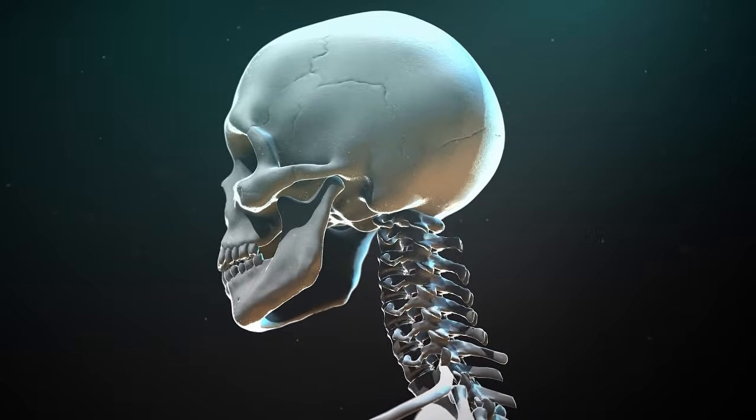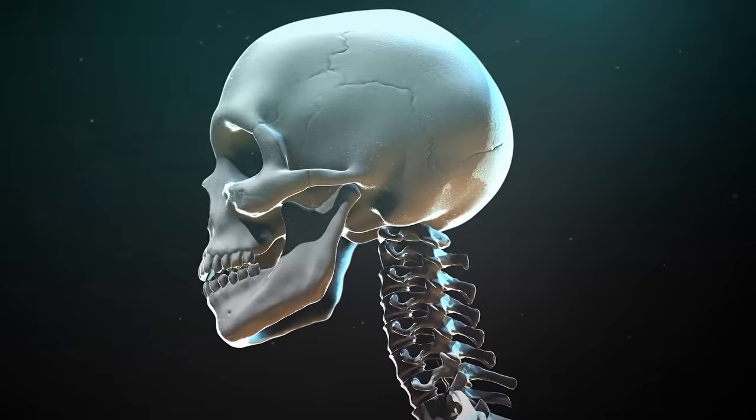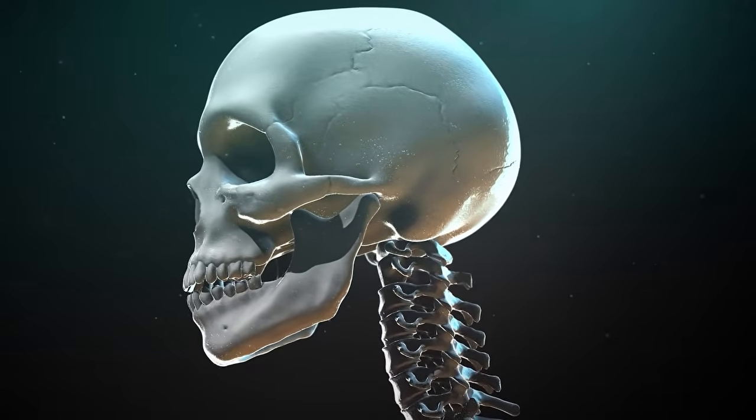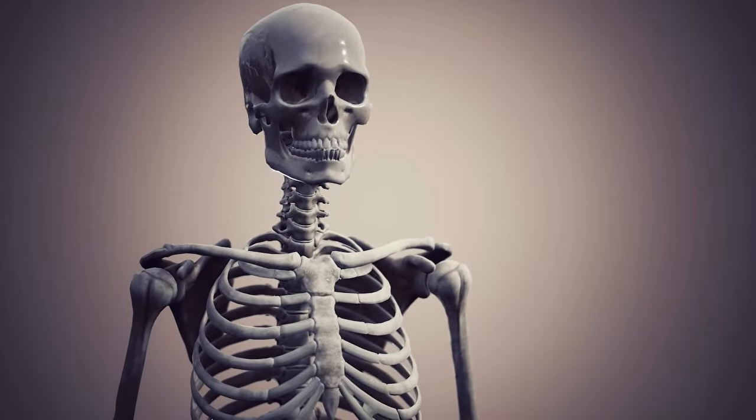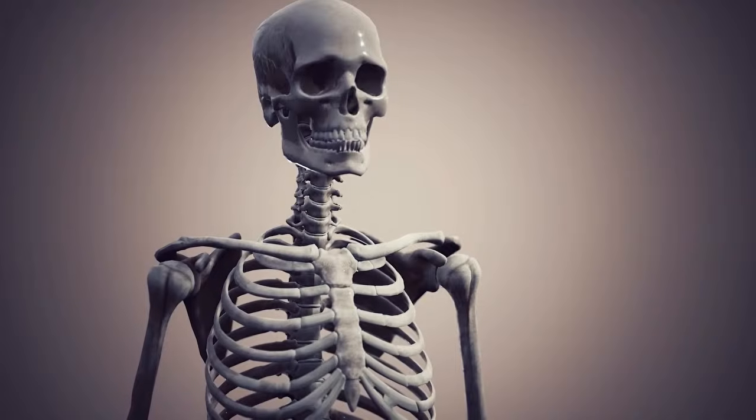Flat bones are thin and flat, with 2 parallel surfaces. They protect internal organs and provide a surface for muscle attachment. Examples of flat bones include the sternum, or the breastbone, and ribs.